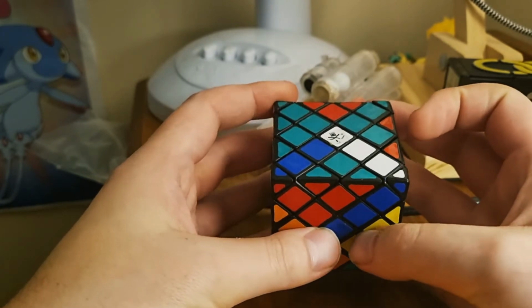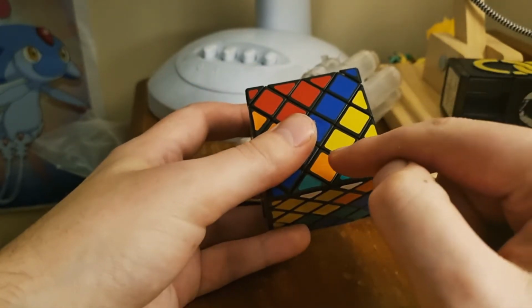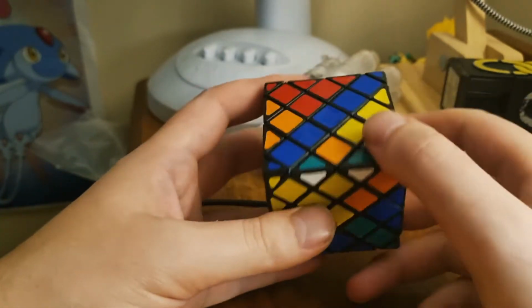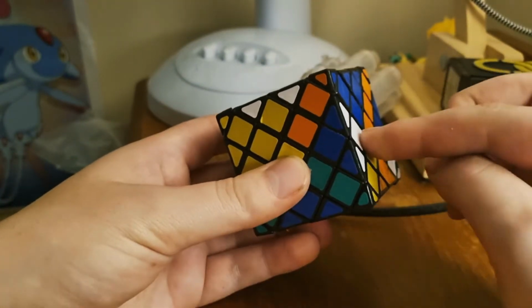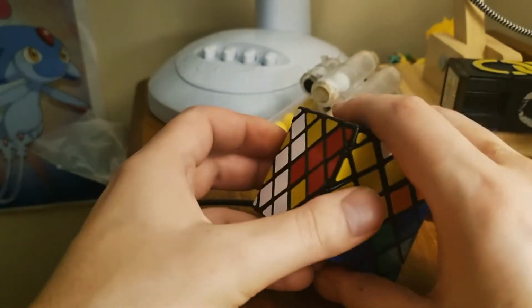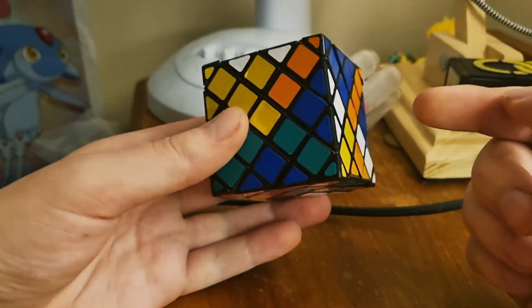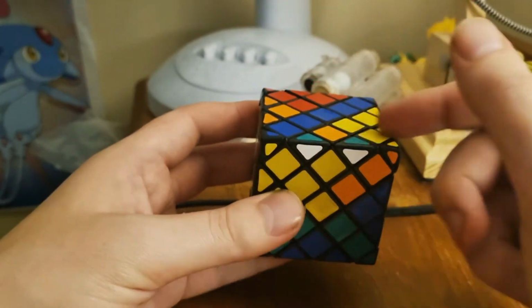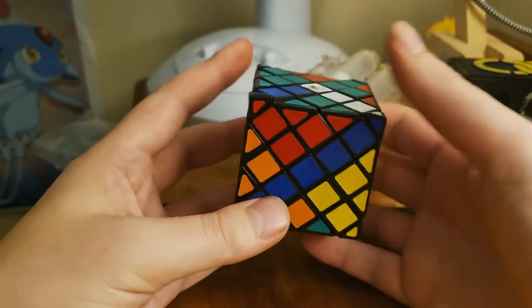And now if we look at this part now, this green is going to go to here. The orange is going to go to here, and this red is going to go to here. This white will go to here, this yellow will go to here, and this white will go to here. And that will solve our center corners. So we'll do that algorithm one more time.